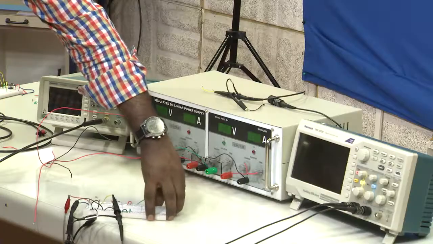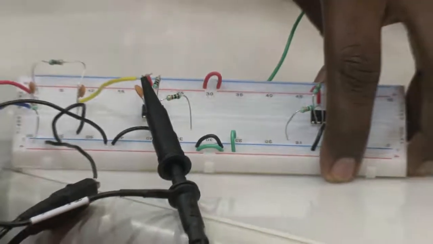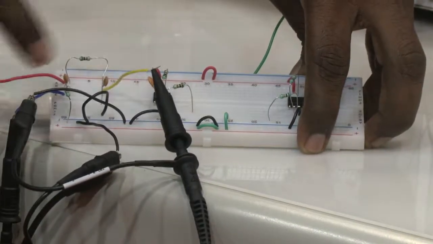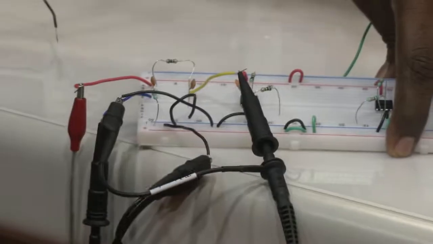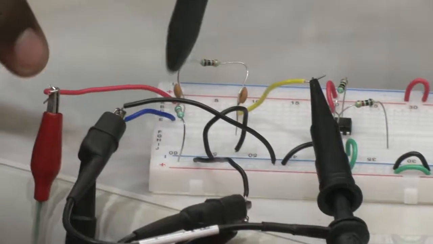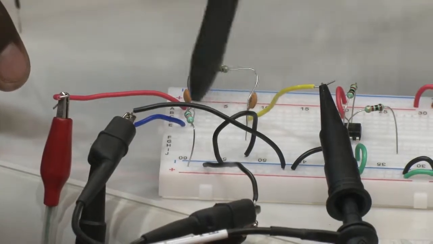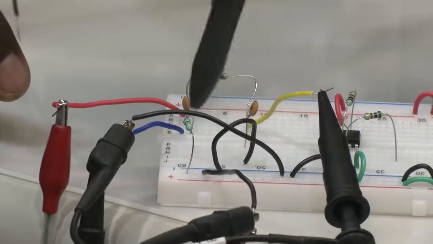It is a passive high pass filter and low pass filter. You can see the passive high pass filter and low pass filter connected together. If you see my pen here, these are the passive low pass and high pass filters, integrated together.